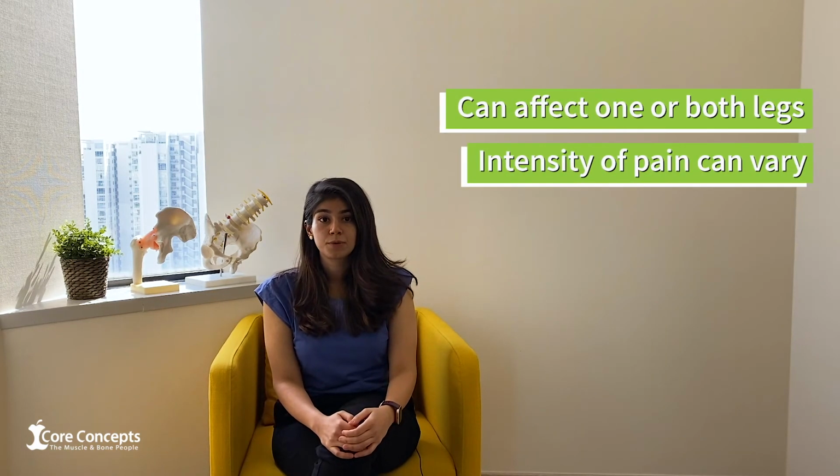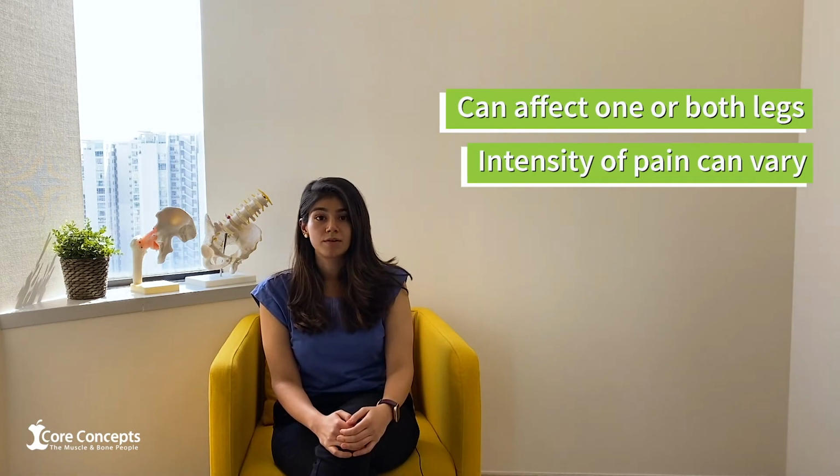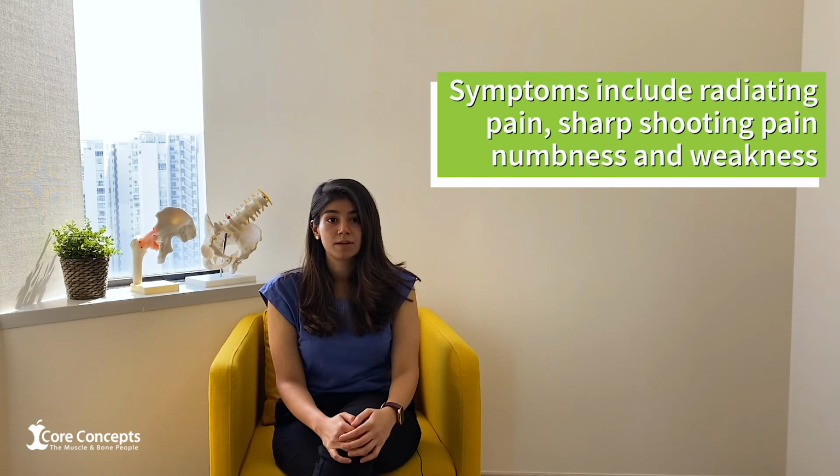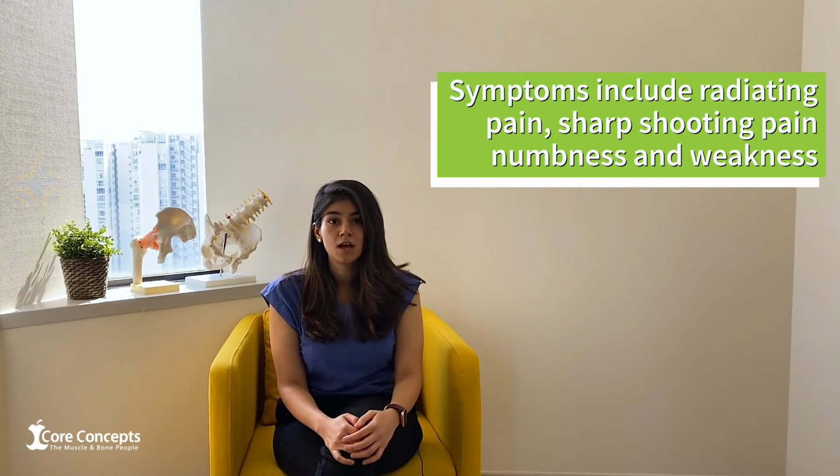Sciatica can affect either one or both of a person's legs, and the intensity of the pain that someone feels generally varies between every individual. Some people complain of radiating pain going down their leg, but others complain of really sharp and shooting pain going down their leg, experiencing numbness and weakness in between.